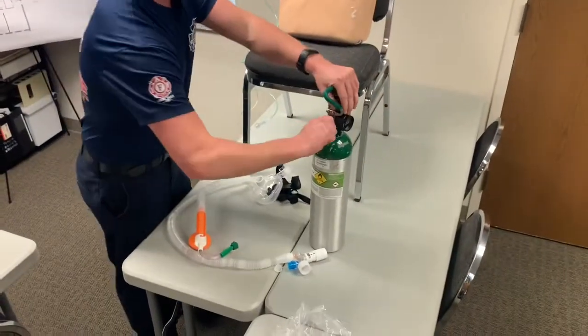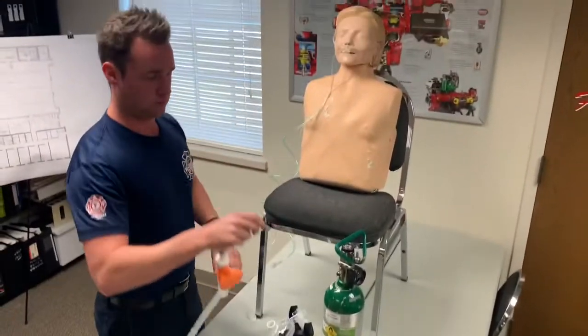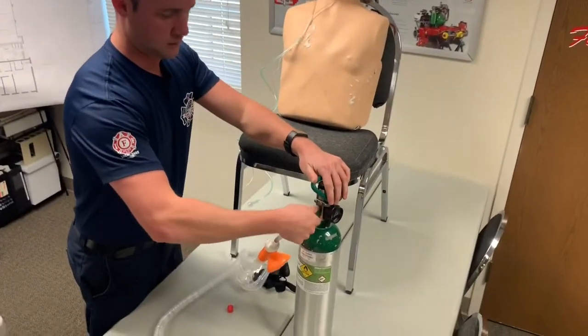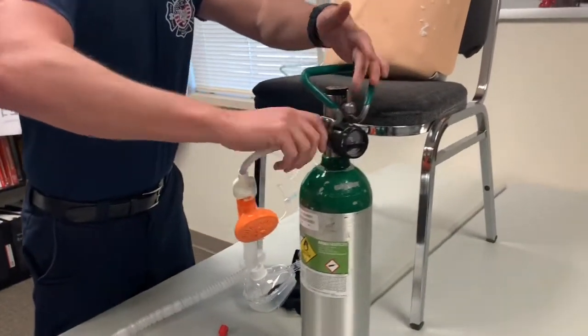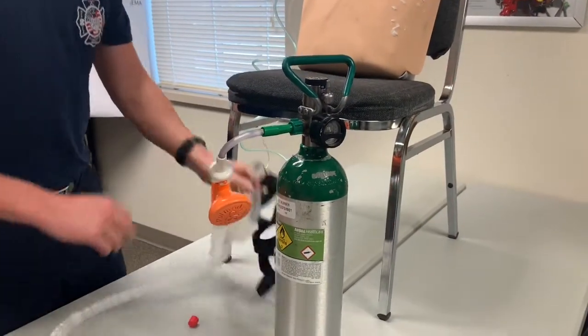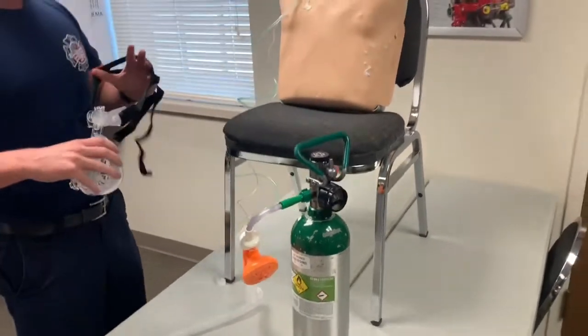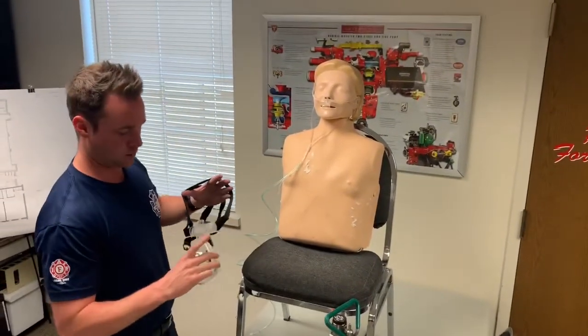So for the portable oxygen bottle, we connect right here. It just screws on, and we set it to 25 liters a minute. And we're going to apply the mask to the patient's face. You're obviously going to want to be talking them through it.